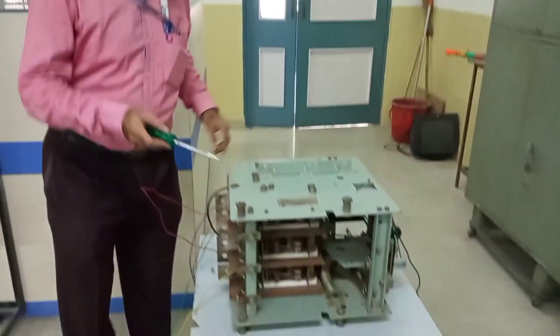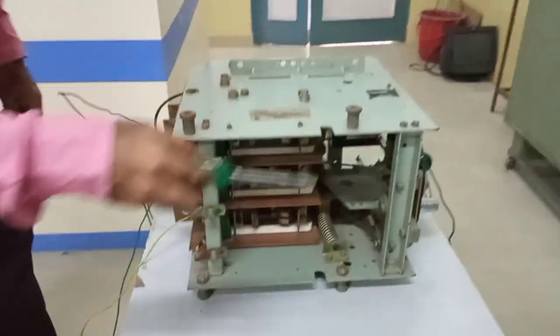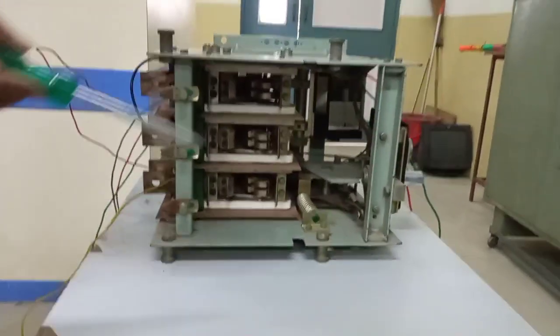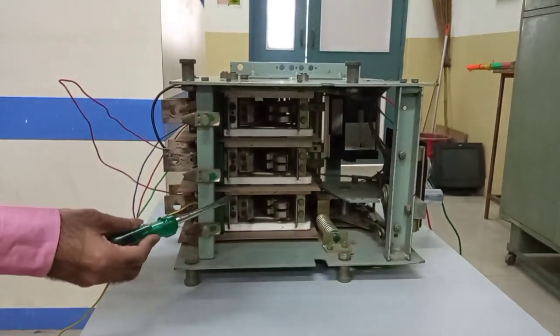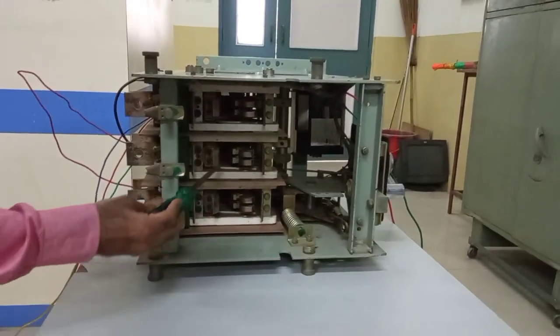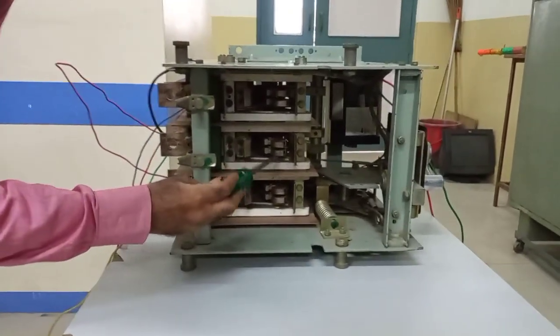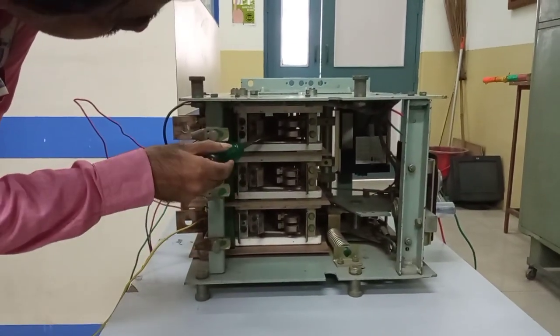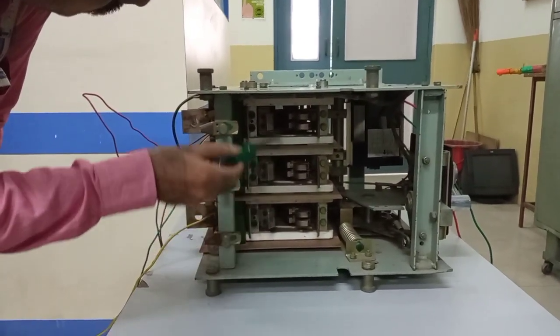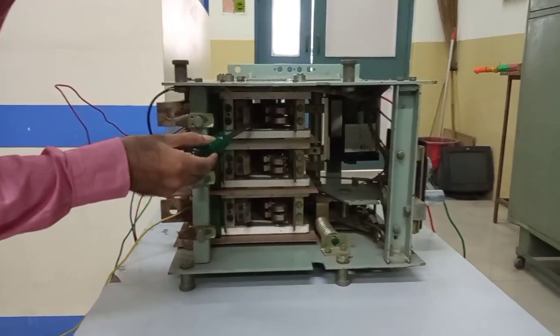So here this is our air circuit breaker. You can see various parts of the air circuit breaker here. I will just demonstrate to you. At present you can see these are the contacts of the circuit breaker, and you can see the contacts are in open position. So this air circuit breaker is presently open.